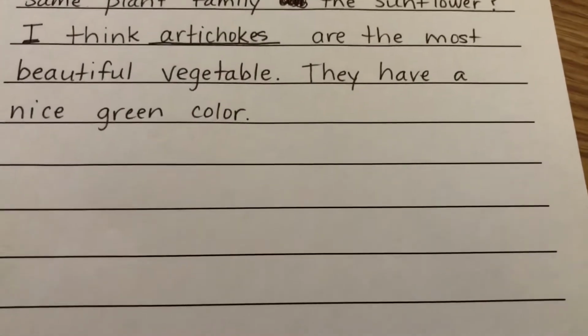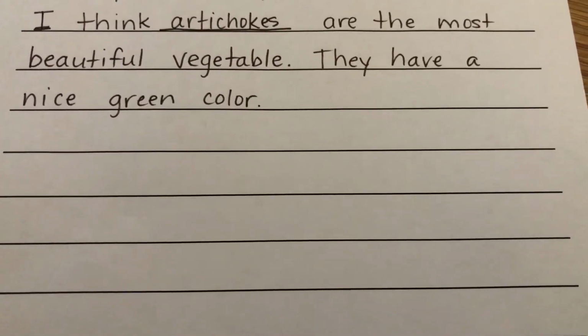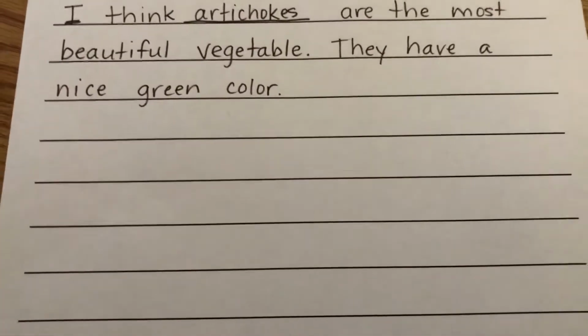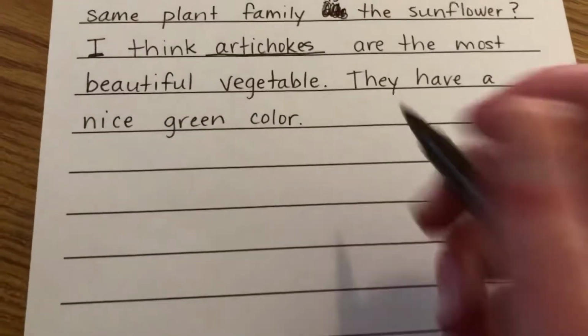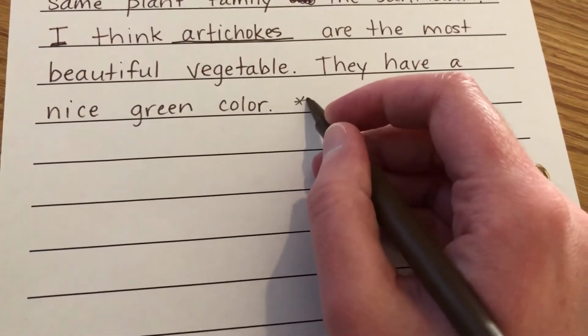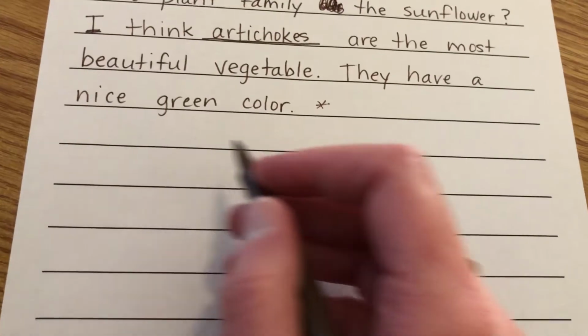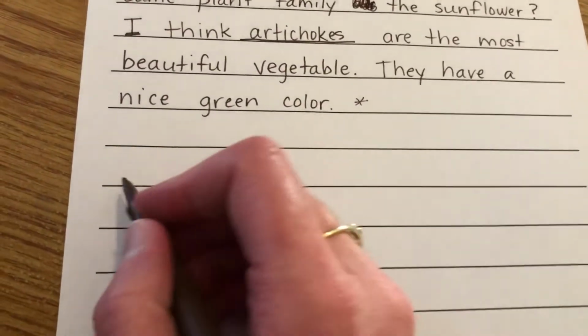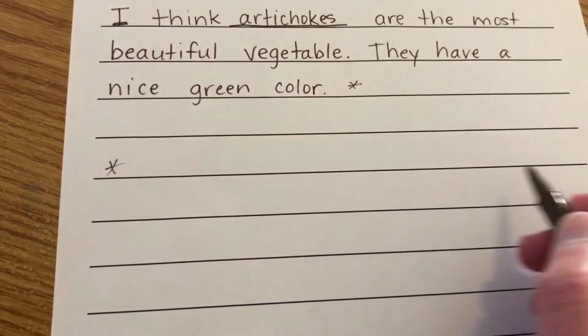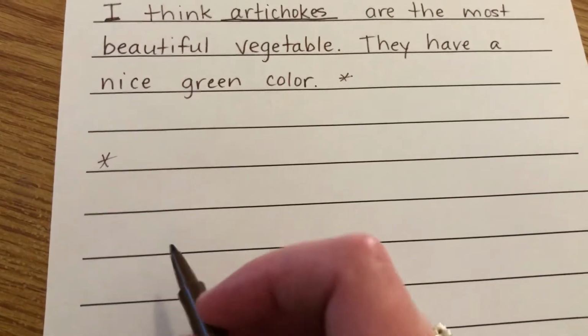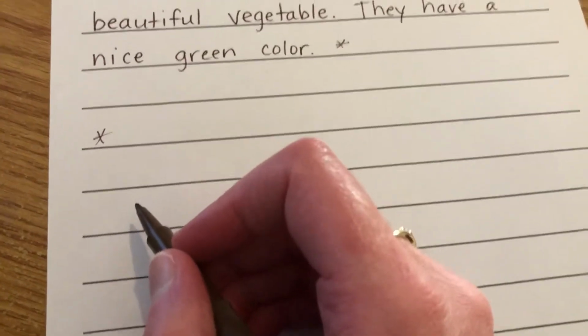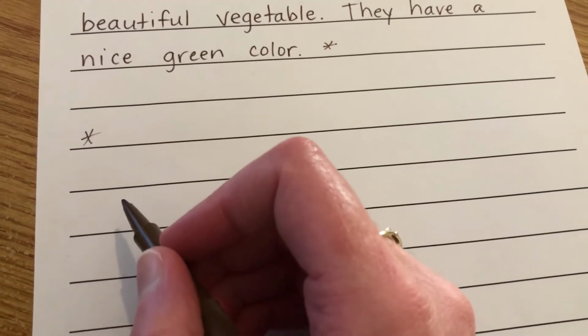That part shouldn't be too tricky, hopefully, because you already thought up the reasons. Now you just have to write them in complete sentences. So right here, I'll write my next reason in a complete sentence. Then I'll write my third reason in a complete sentence. And finally, I have to end with a conclusion so that my reader knows that I'm all done.